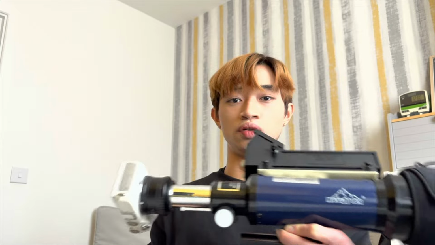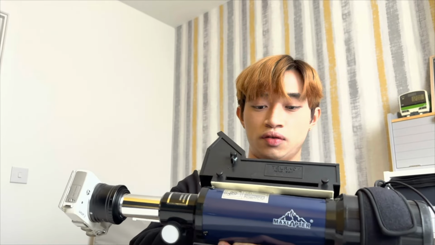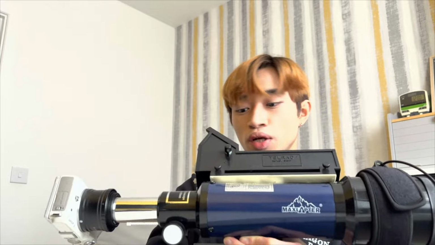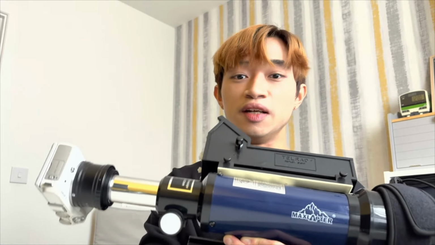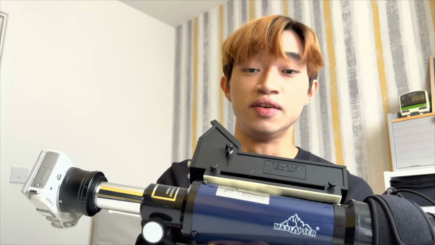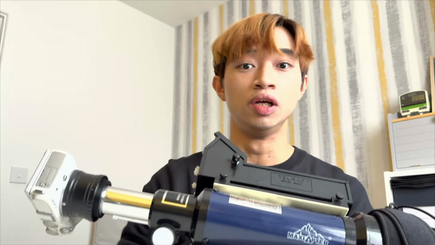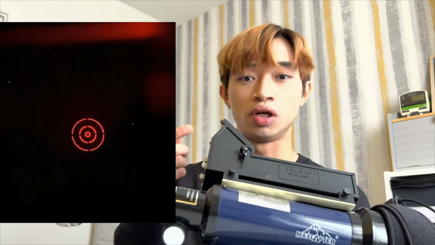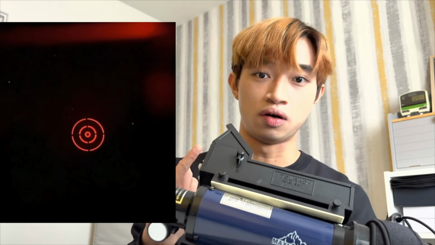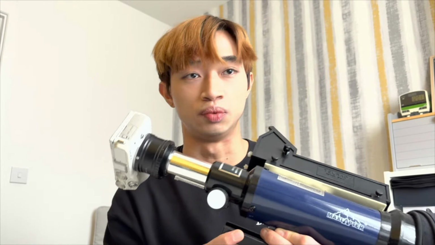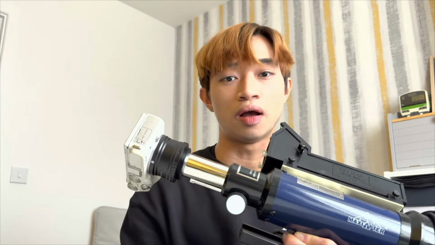Now, once you have attached the finder scope onto the telescope, you need to do a finder scope calibration. Now, please don't skip this step. You want the glowing circle or the red dot of your finder scope to accurately reflect what your telescope is pointing at. So this is super important. So how to do calibration then?